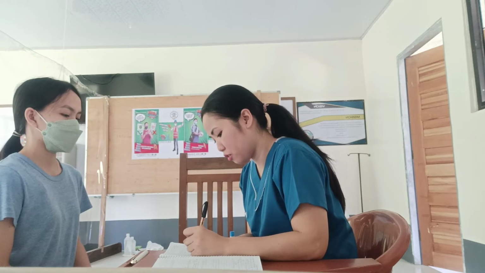Look straight. Look straight. I see the reflection of the light in your corneas is on the exact same spot on both of your eyes. That means that your eyes are in parallel alignment. So I will take note of that.